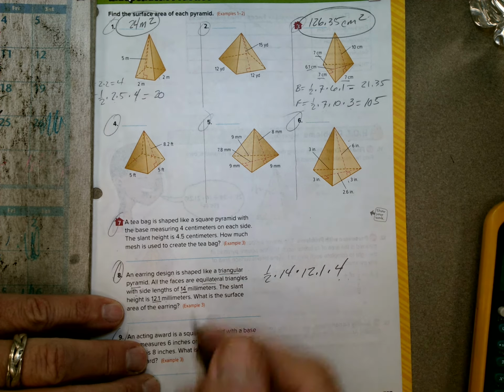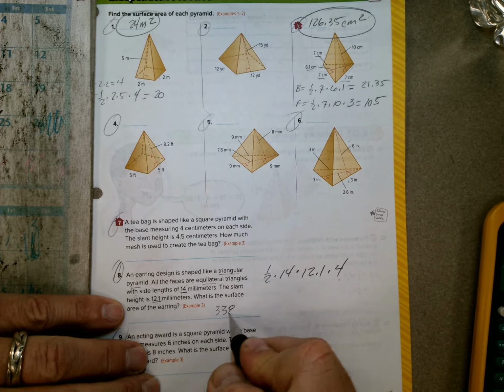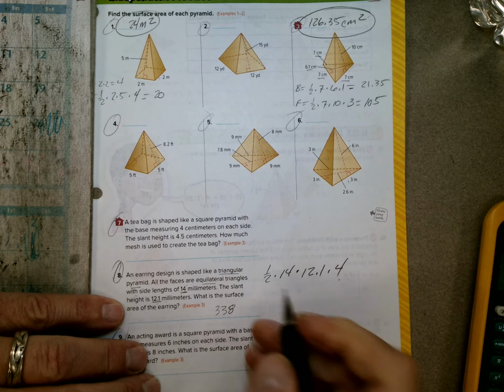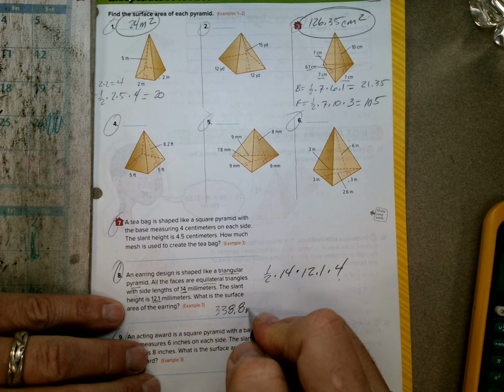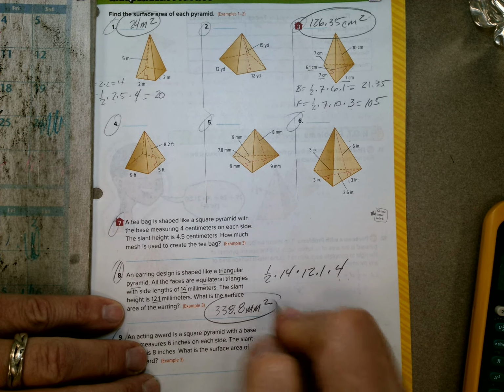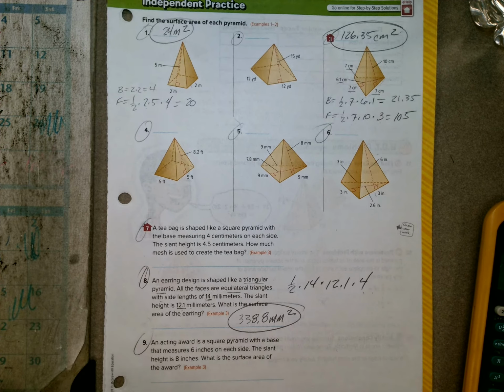And that answer is 338 and 8/10 millimeters square. Yep. So that is that.